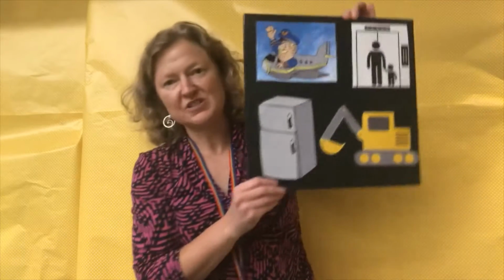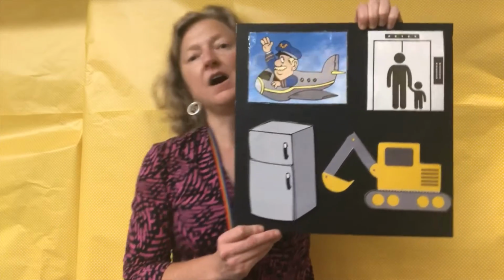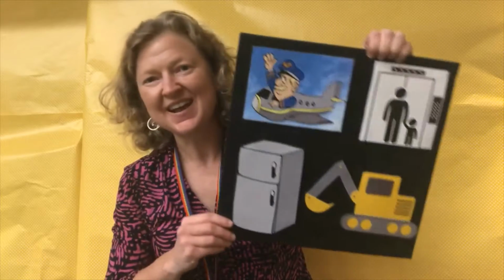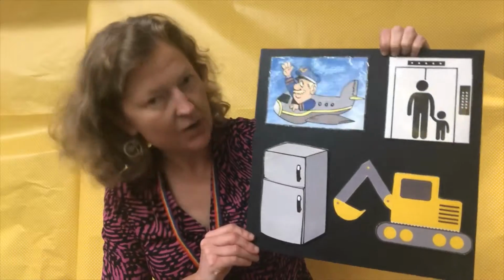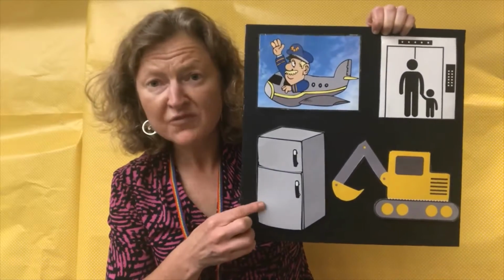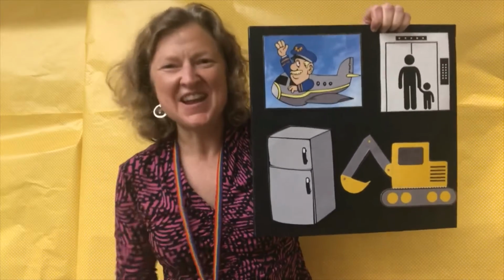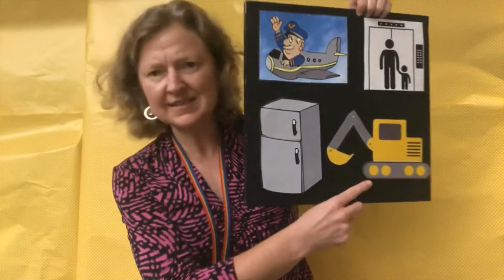So we've got a couple of those sorts of words that we want to clap out right on here. These all rhyme at the end, ater, with alligator. And our alligator is hiding behind one of these. So what have we got here? We've got a refrigerator. Let's clap it. I'm going to do it on my knee. Refrigerator. Good job.